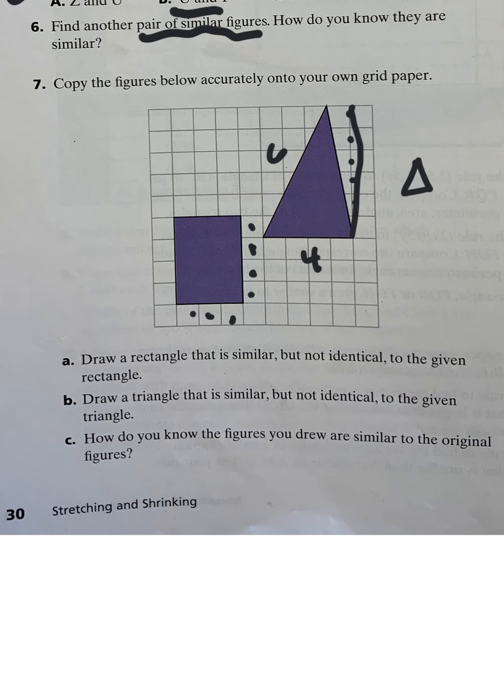Looking at the questions below, the first one is to draw a similar one to the rectangle. The second one, you can do up here: draw a similar one to the triangle. And then this one, how do you know they're similar? You know the three things that you have.